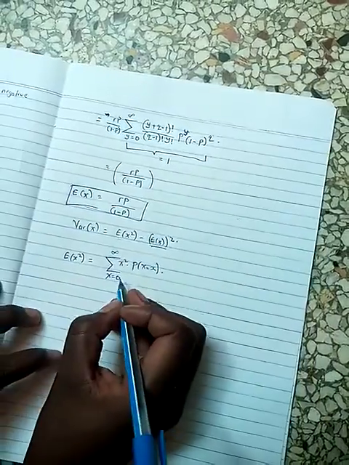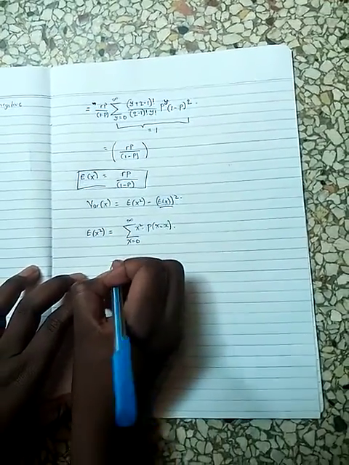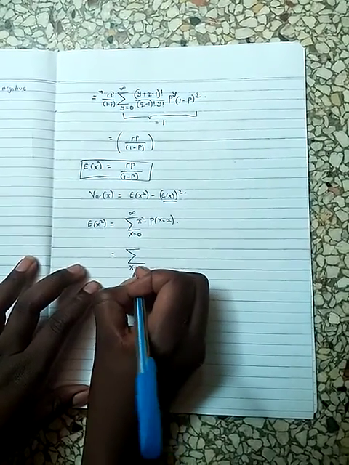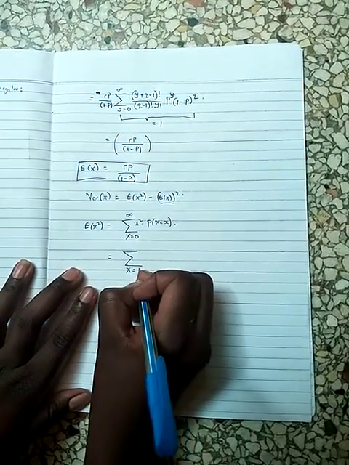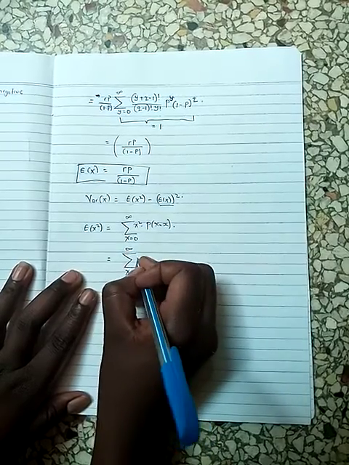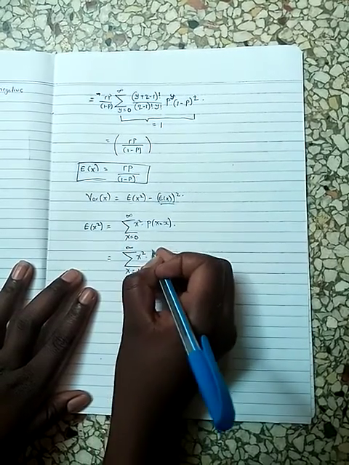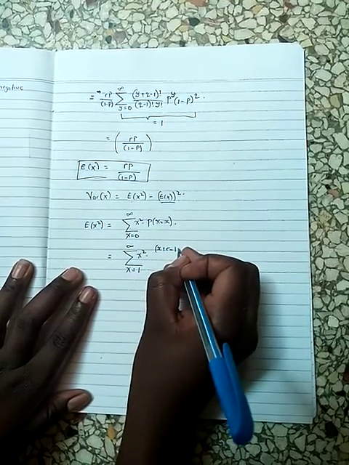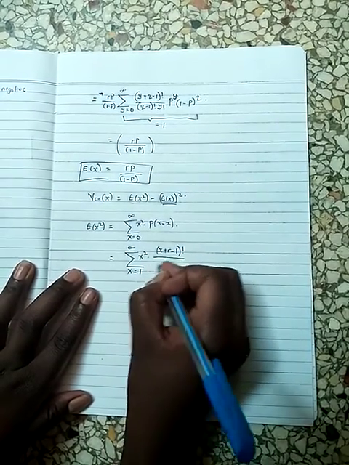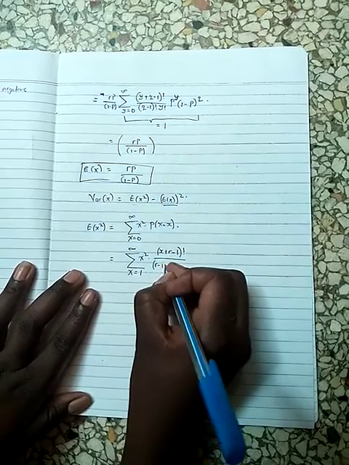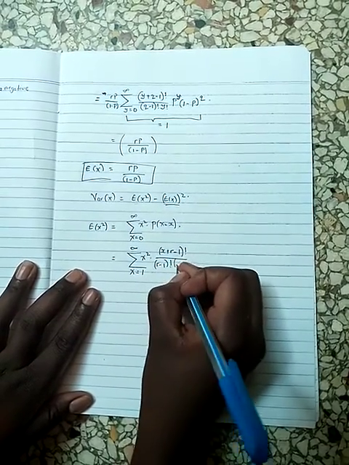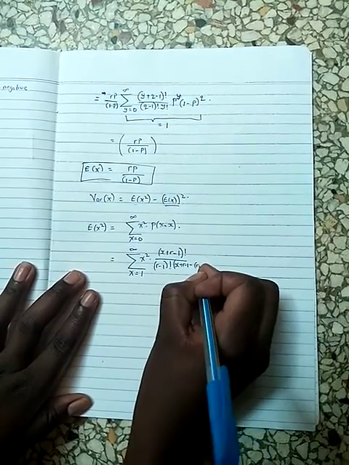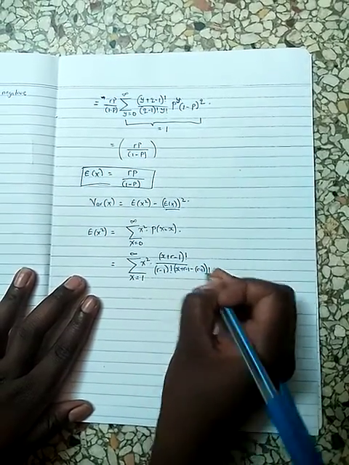So we're going to enter it. We know that our x can't be 0, because when we enter 0, the whole equation is going to be 0. So we're going to make x go from 1 to infinity. X squared times x plus r minus 1 factorial over r minus 1 factorial times x plus r minus 1 minus r minus 1 factorial.